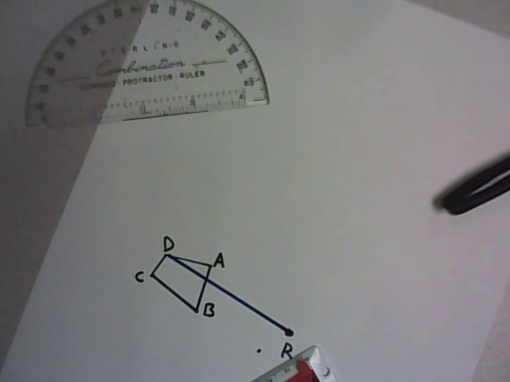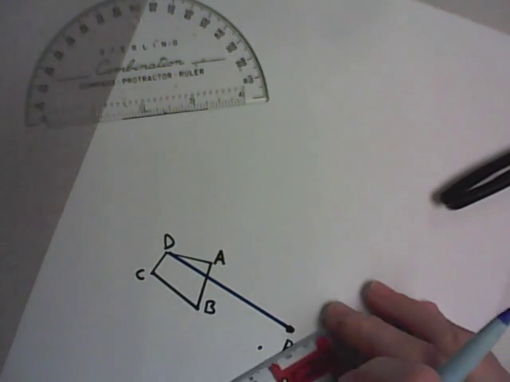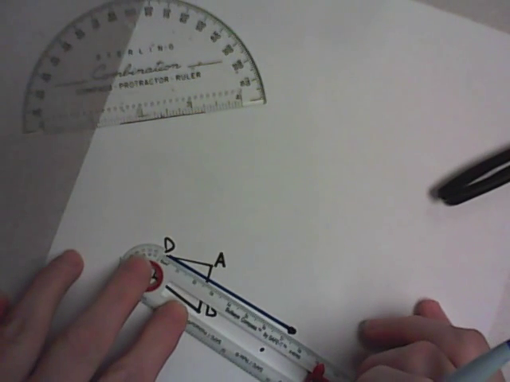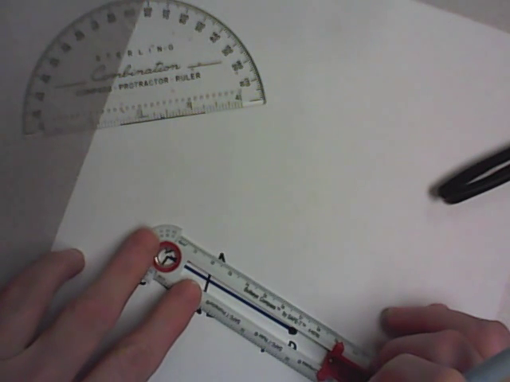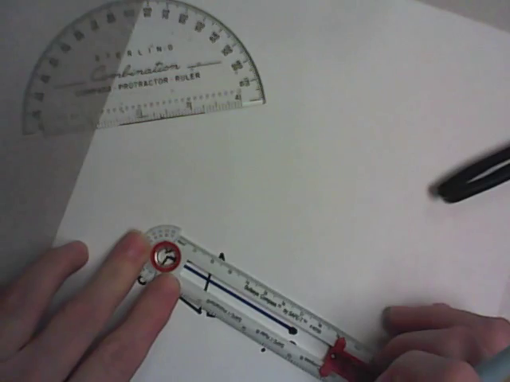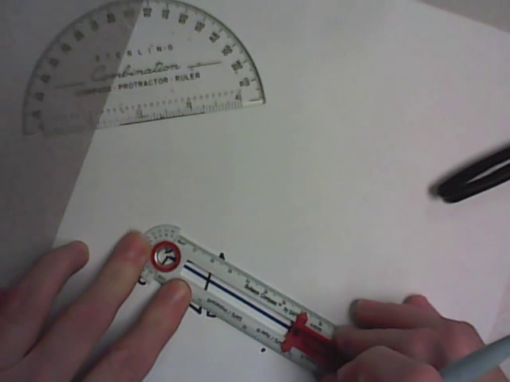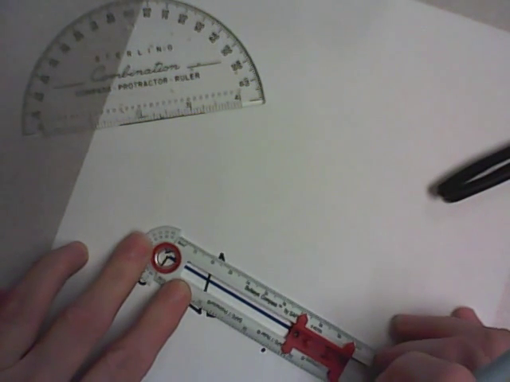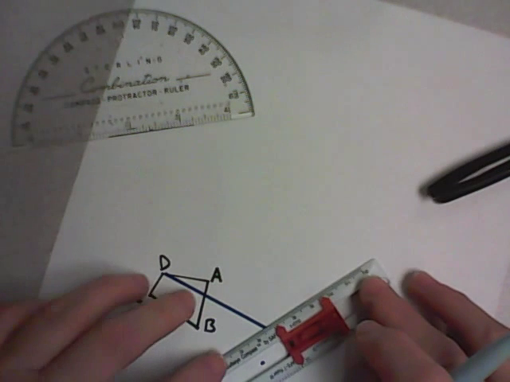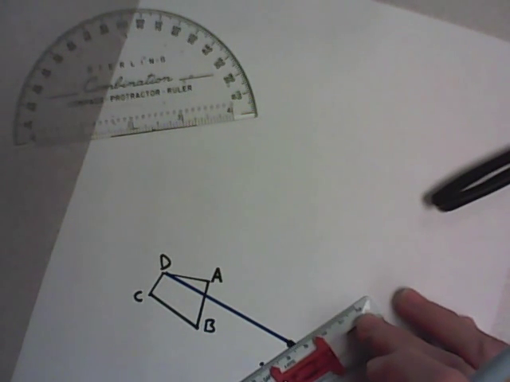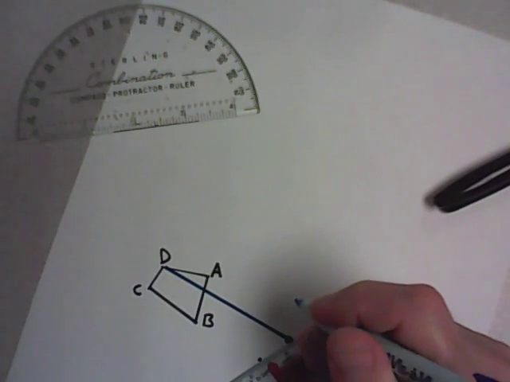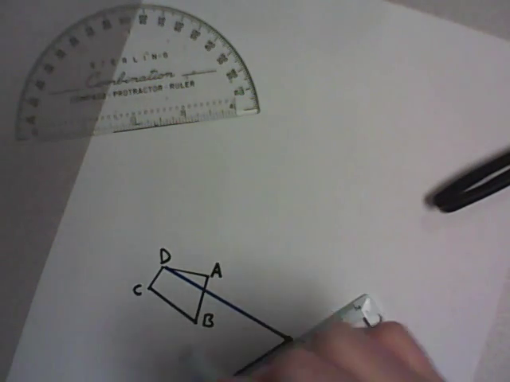And I want my line to come off there. It needs to be the same distance. So I can either use a compass to copy it, or I can just measure it with a ruler. So this first one I'm going to measure with a ruler. Now I'll use the compass part. So I put the bullseye on one of my points. I put the open circle on the other one. And then I can come down here. And I need my line from R through the point I've drawn to give me 60 degrees.